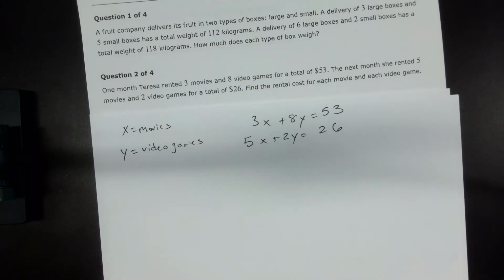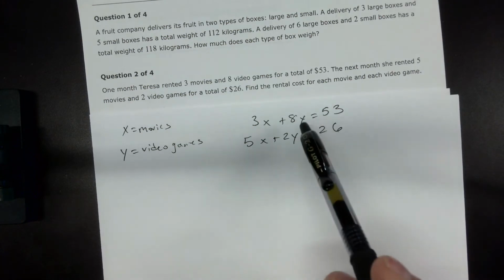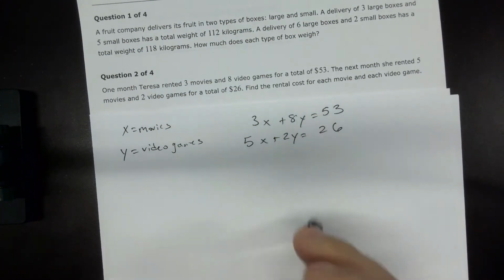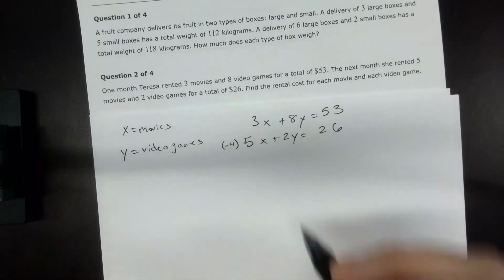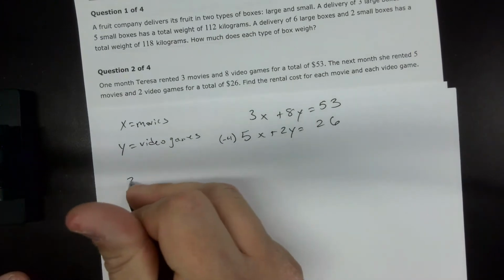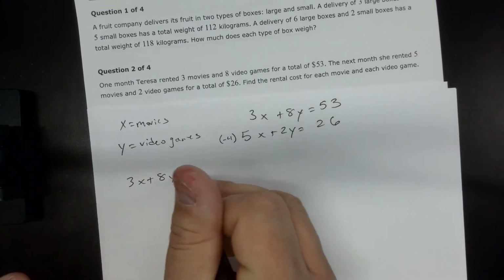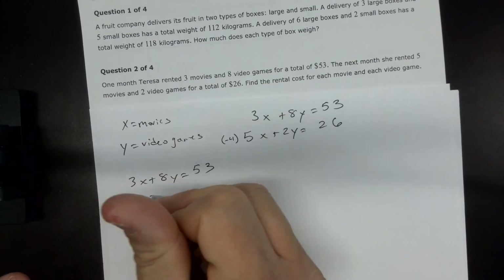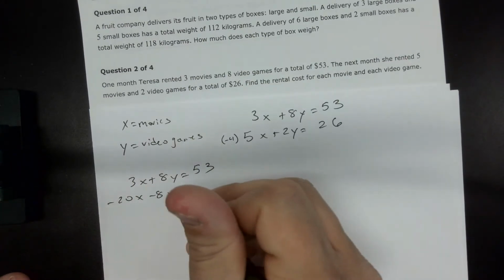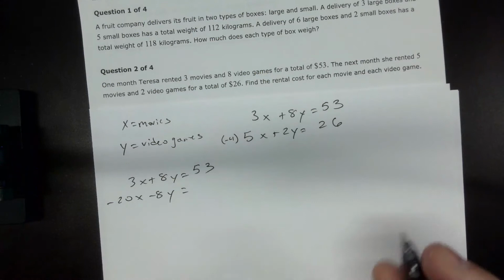Yeah, 2 goes into 8. I like that. Okay, does everyone see what he did right here? 2 goes into 8. So, Dre, what would we multiply the bottom equation by? Good. Multiply that by -4. Our 2 equations now are going to look like this. What's 4 times 26? Is that 104?